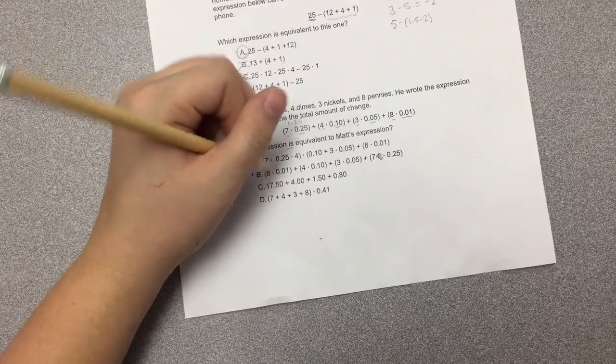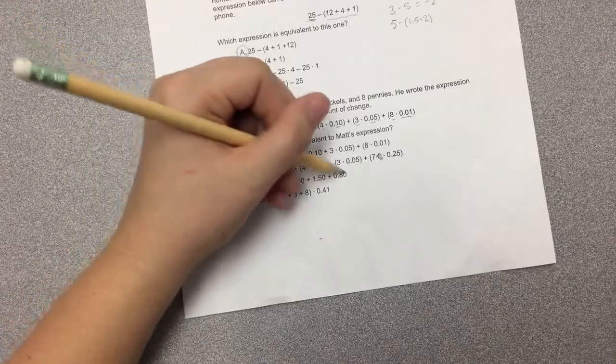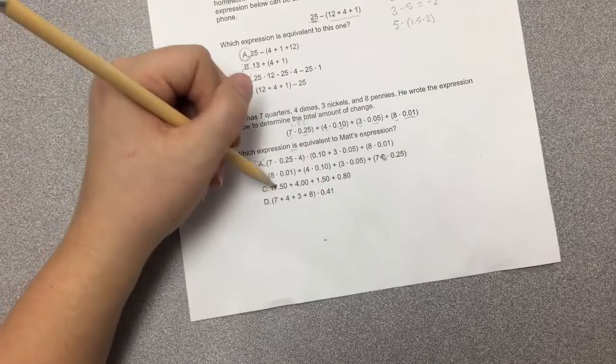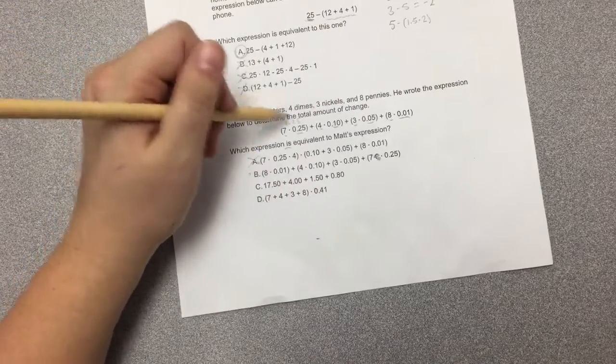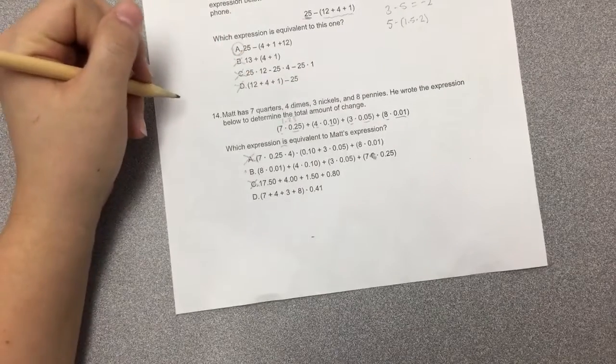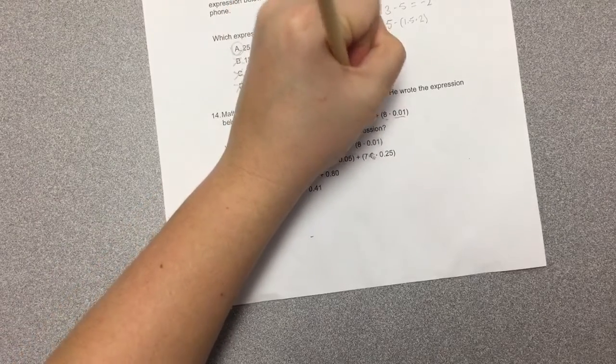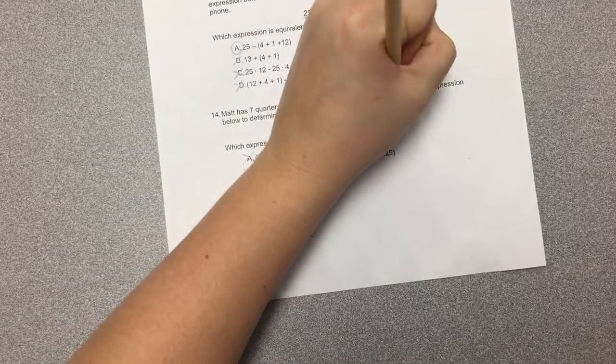And already, I'm seeing that we have gotten very confused on our numbers here. It's saying $17.50 multiplied by all of these very small numbers, and that's not going to be right. Because this is going to be 40 cents, this is going to be 15 cents, and this is going to be 8 cents.